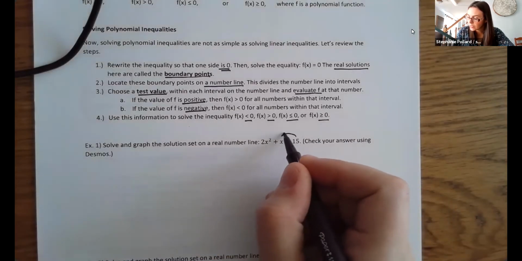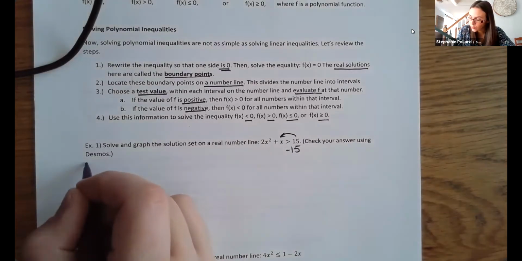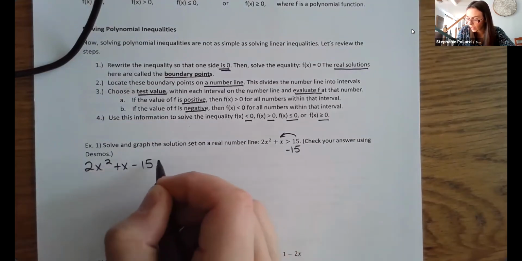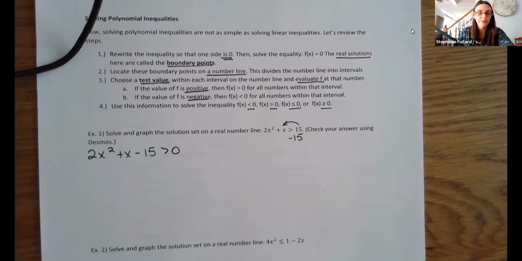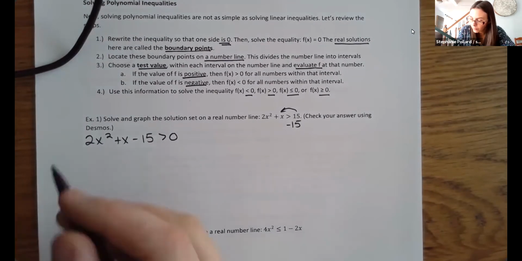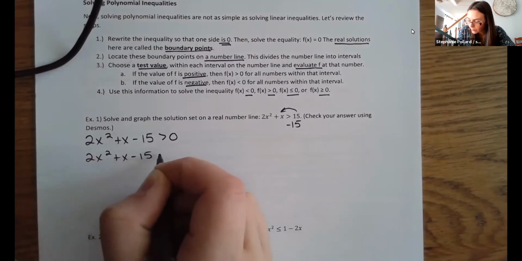So I want to bring this 15 over, and I'm going to go ahead and subtract it from both sides. So I'm going to start with 2x squared plus x minus 15 is greater than 0. Now you're actually going to solve the equation version instead. For now, we're going to come back to the inequality at the end.